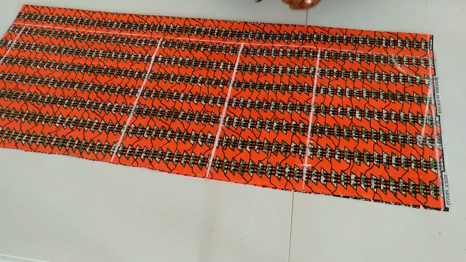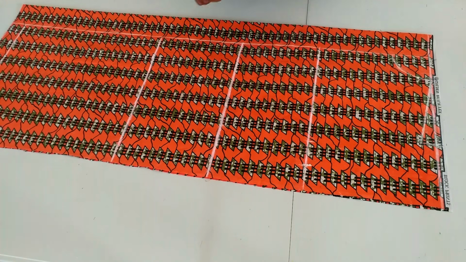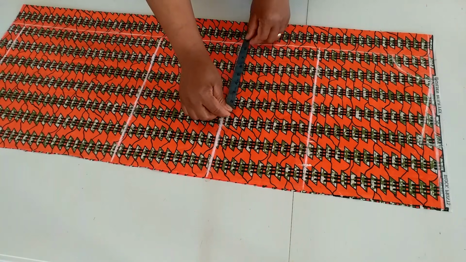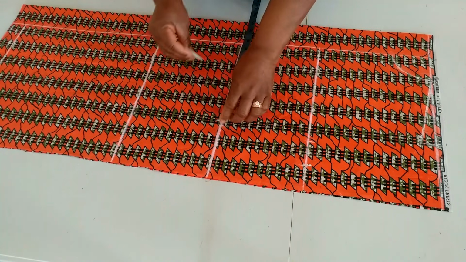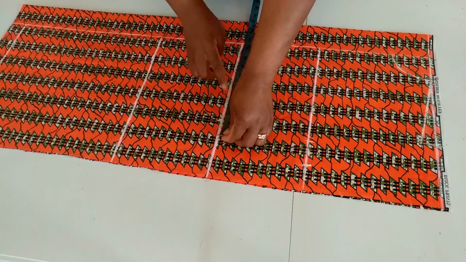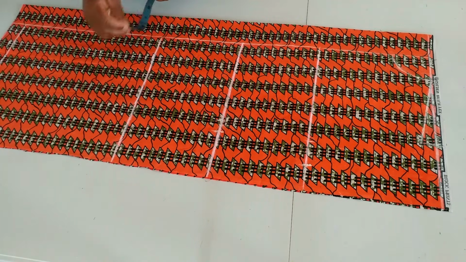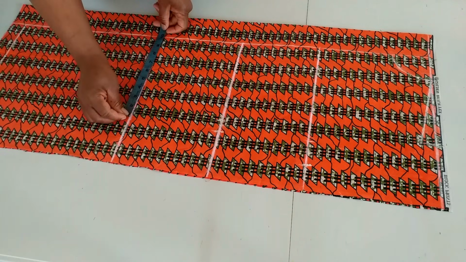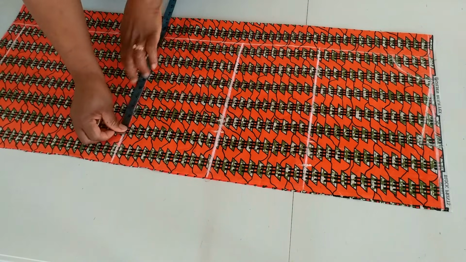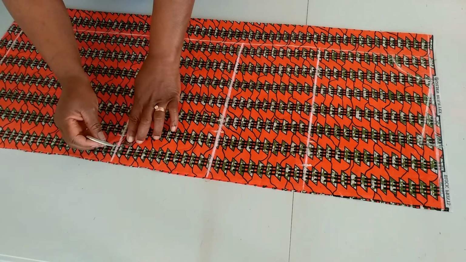Her waist measurement is 30. 30 divided by 4 is 7.5 plus 1 inch for ease is 8.5, plus 1 inch seam allowance. Her hip measurement is 40. Quarter of her hip measurement is 10 plus 1 inch for ease is 11 inches, and 1 inch seam allowance.